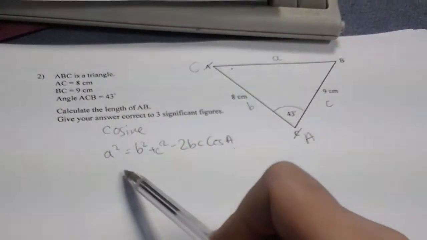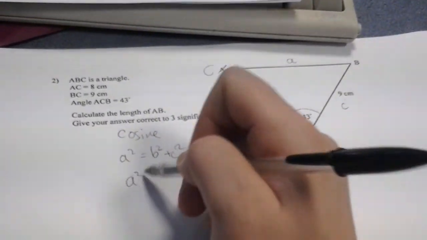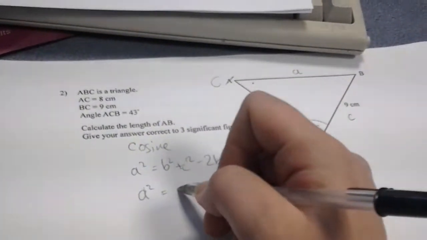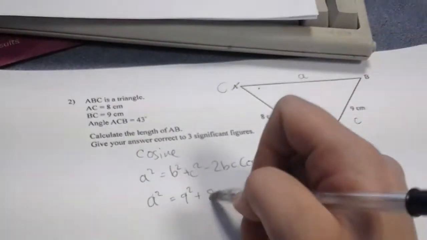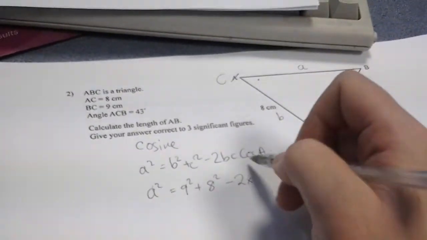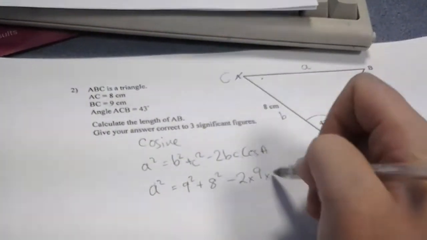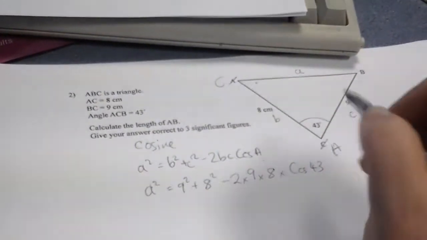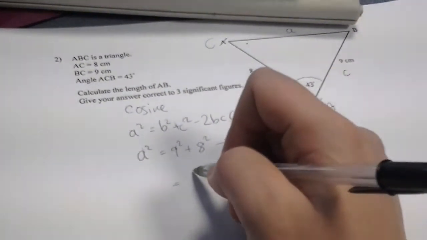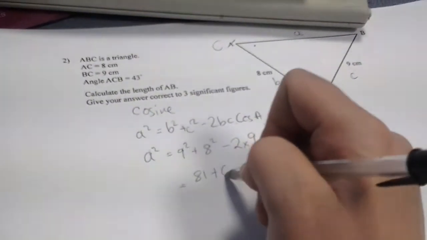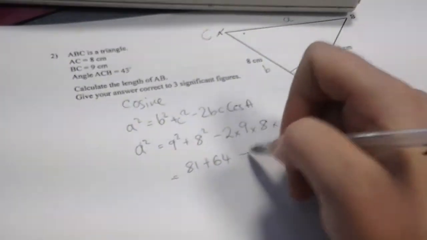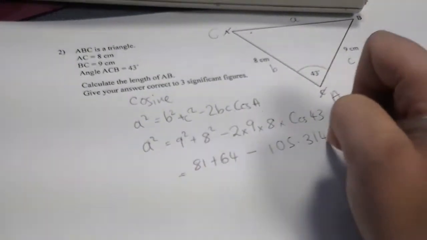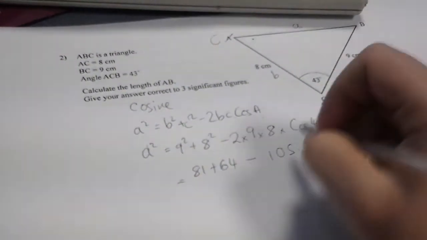Then going to put in what we know. I don't know a squared, that's what I want to figure out because that's AB. But I know b squared is 9 squared plus 8 squared minus 2 times 9 for b, 8 for c, times cos 43, the angle A. If I work all this out, that's 81 plus 64 minus 105.314933 if you put it all in your calculator.